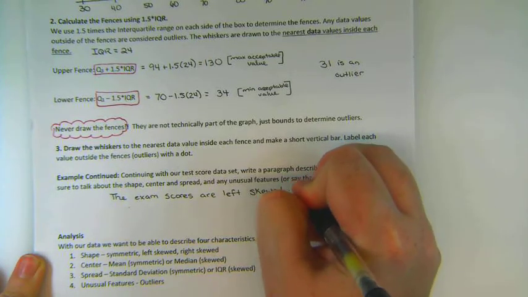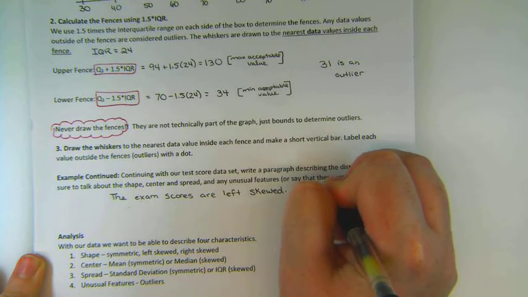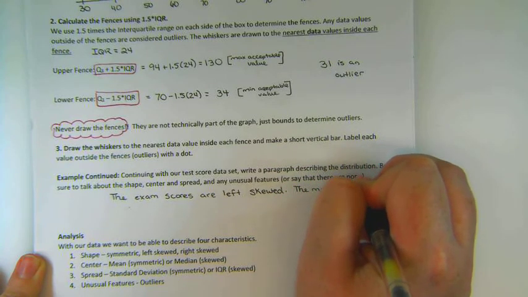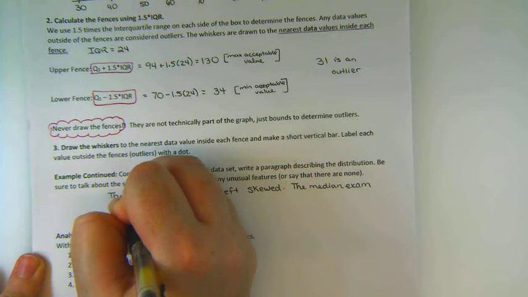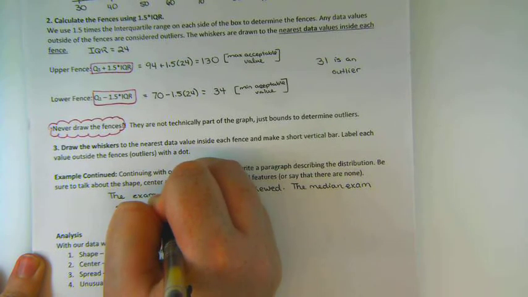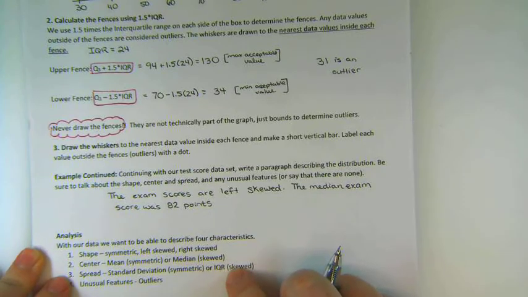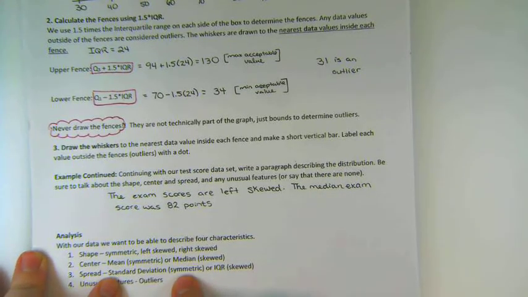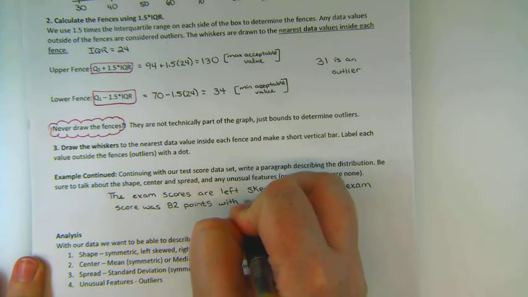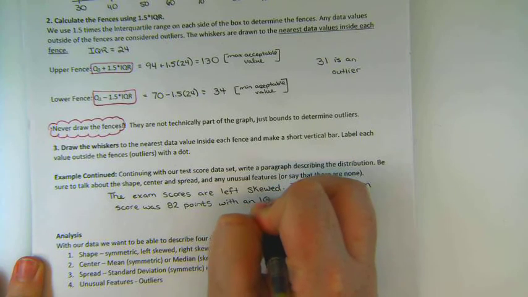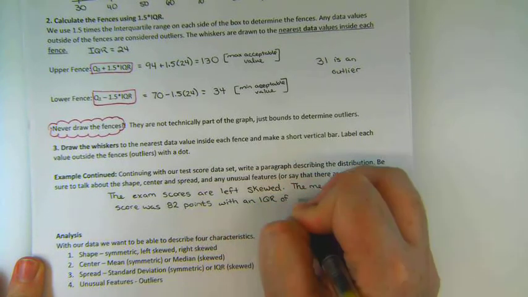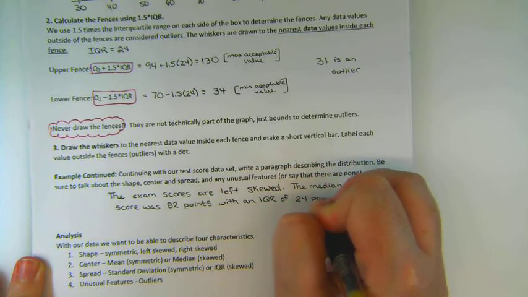So the median exam score was 82 points. And then we can connect the spread, which again, standard deviation is great for symmetric data, but since it's skewed, we want to use the interquartile range. So with an interquartile range of 24 points.